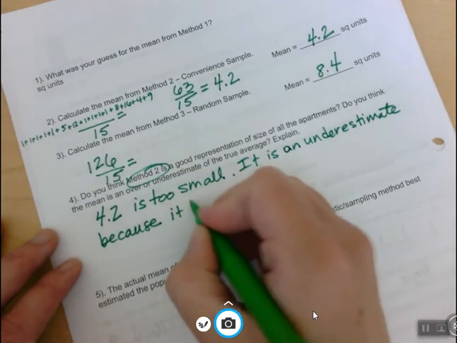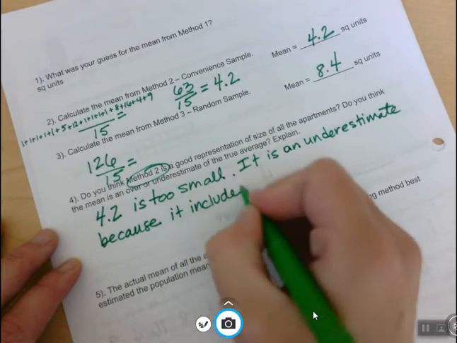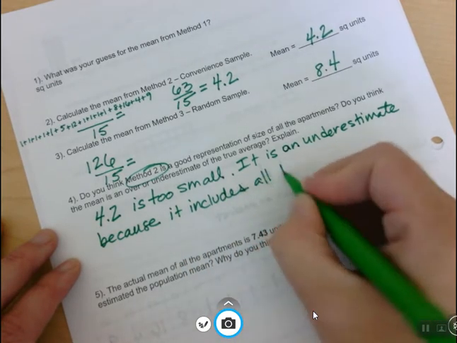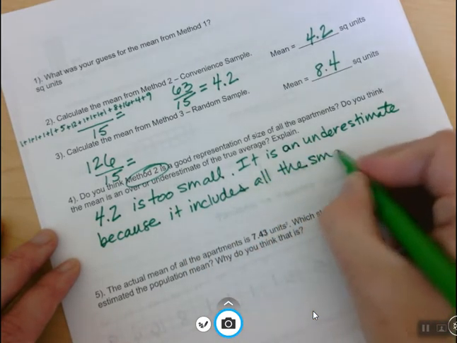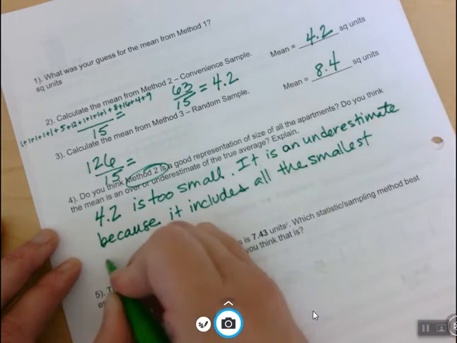Because it includes all the smallest apartments. You can manipulate the data to take those out and look at other numbers.